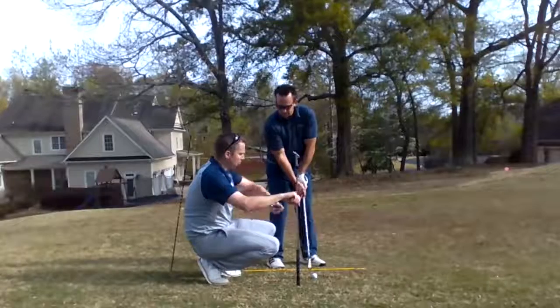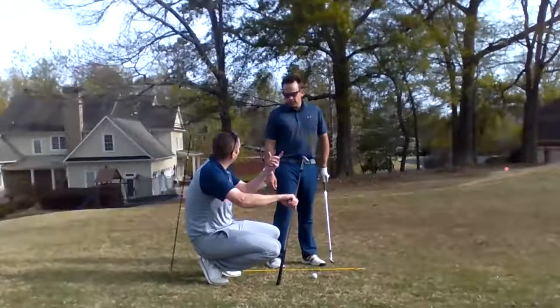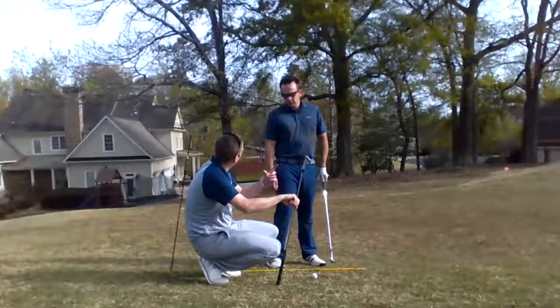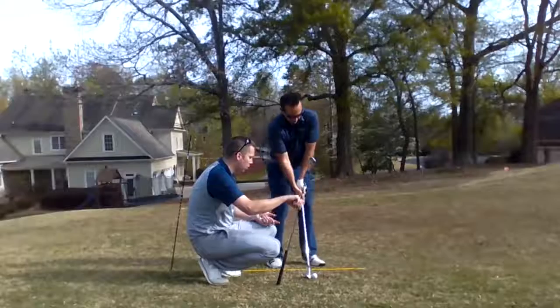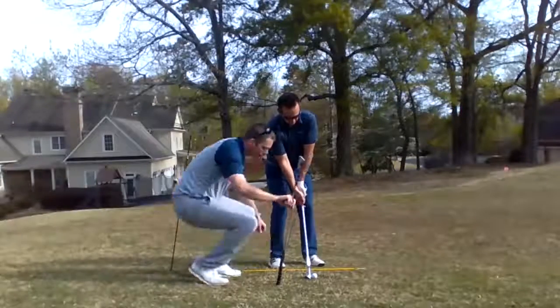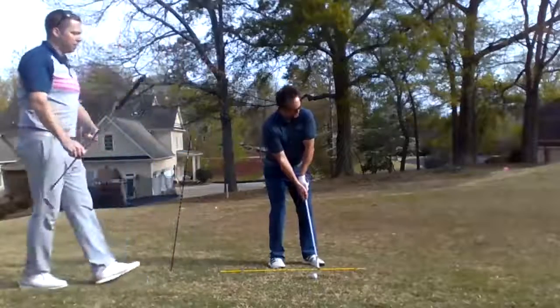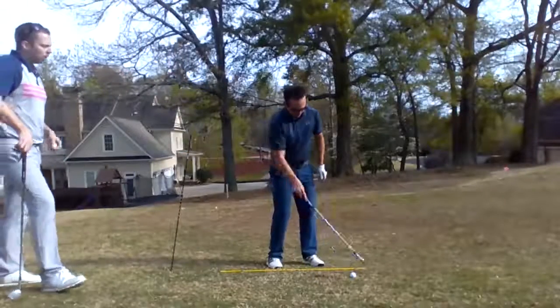But it's going to have inconsistencies. It's got that face rotation, even through the chip shot. It's going to be a little bit inconsistent. So that's what we kind of got to work on. Make sure we're starting everything lined up square at target, and then hold that face open through the shot. Ooh. Oh. That count.